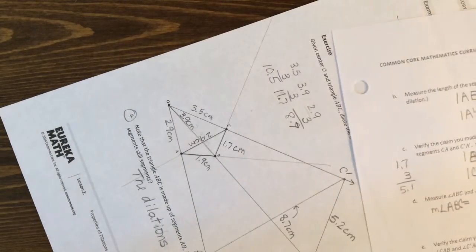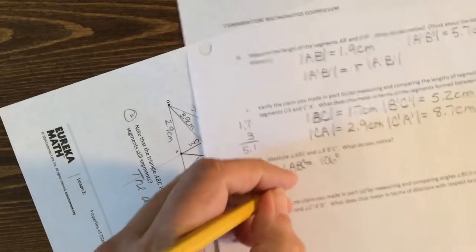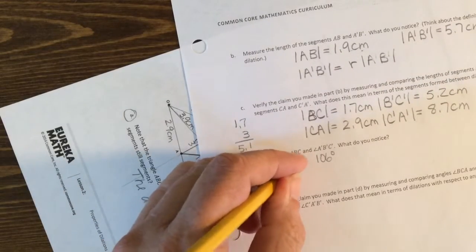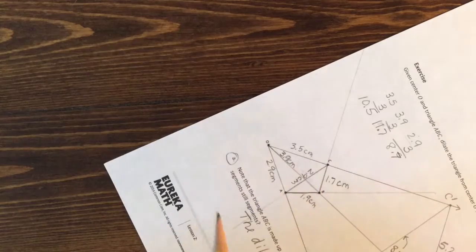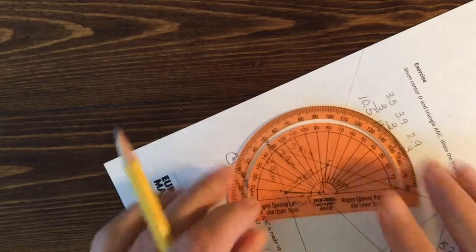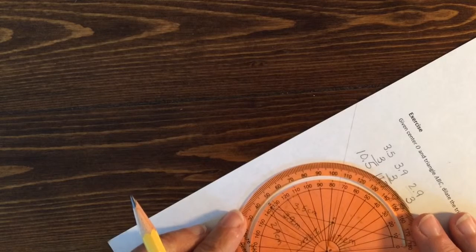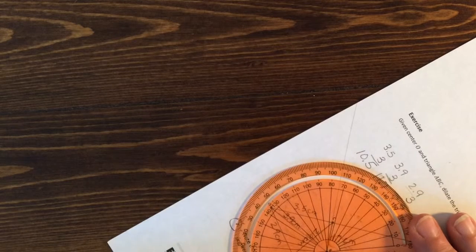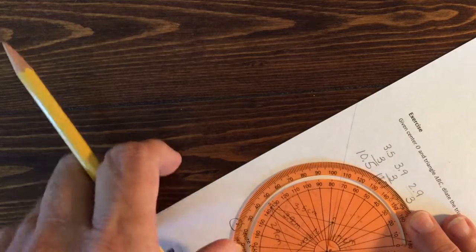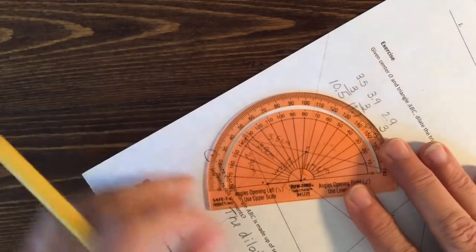All right, and actually that was A prime, B prime, C prime that I measured first. Okay, so now we're going to measure ABC down here on our smaller triangle. And again, I'm going to place my protractor so that my 0 line is on one of the legs here.